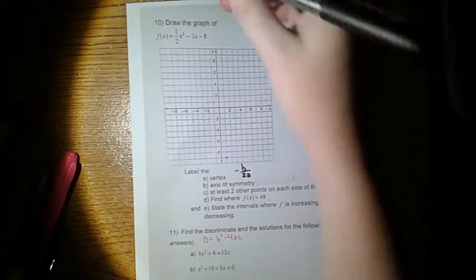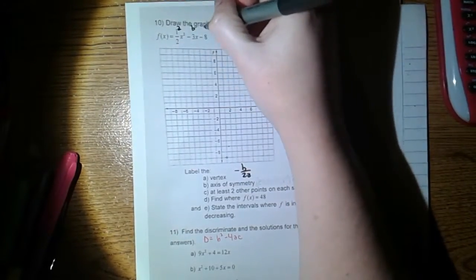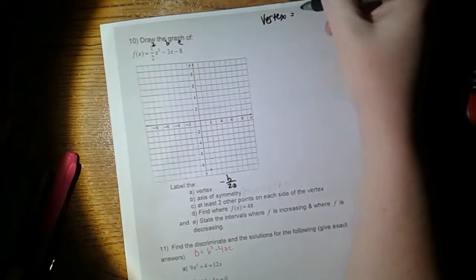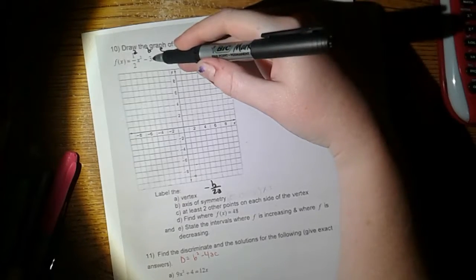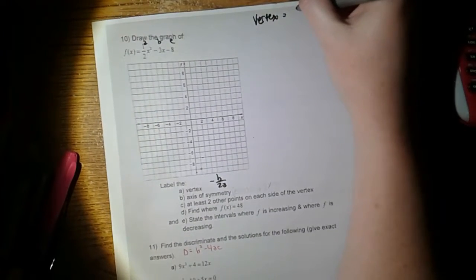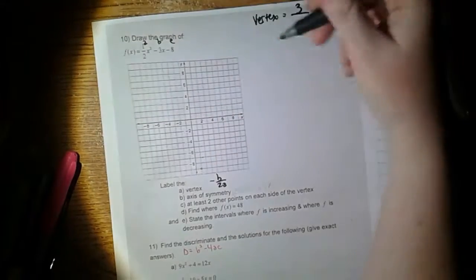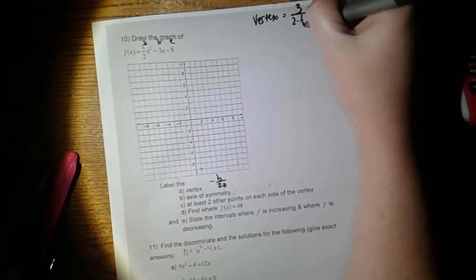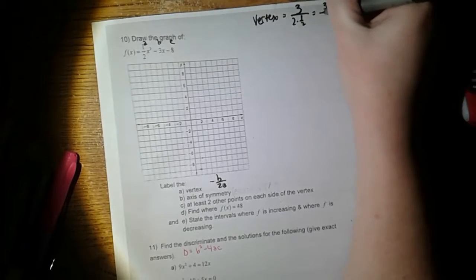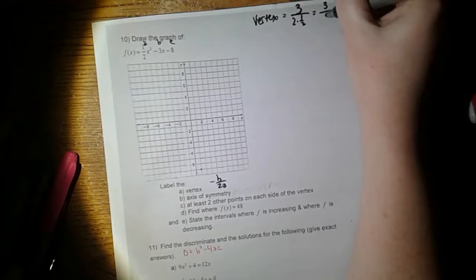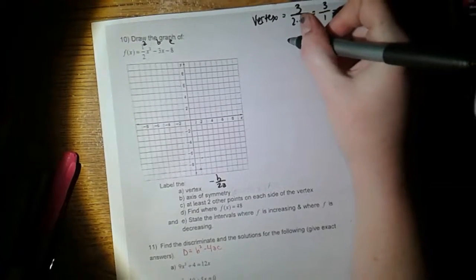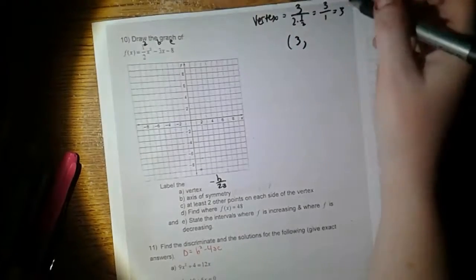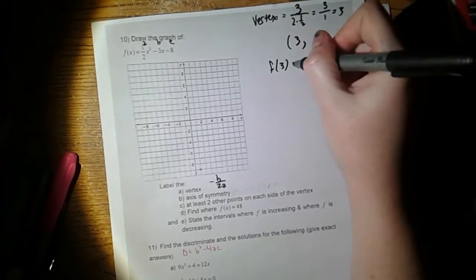Let's do that. So we know this is a, b, c. So our vertex is going to be negative b, so that's negative 3. So it's going to be a positive 3 because the negative negative over 2 times a. That's 2 times a half. So that's 3 over half of 2 is 1. So your vertex is 3 comma something.